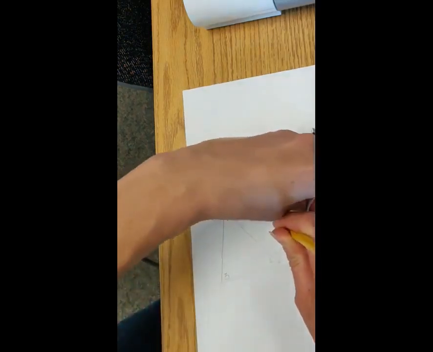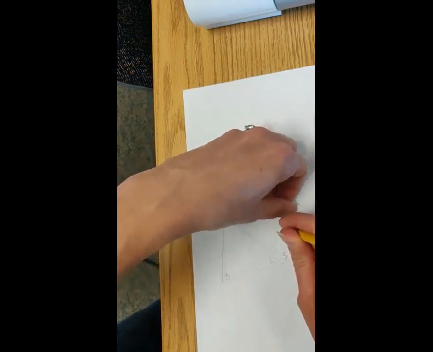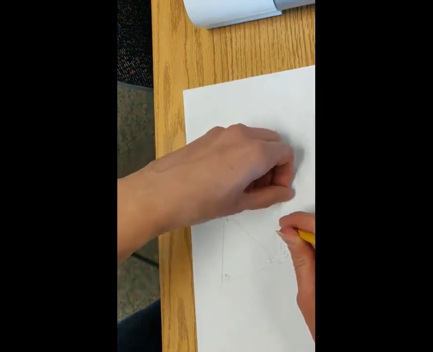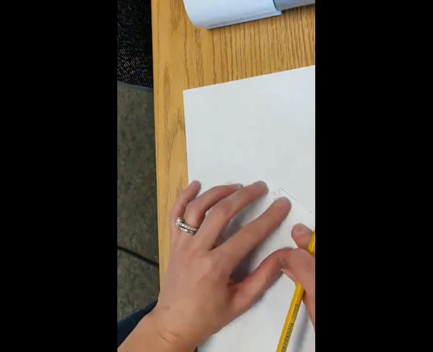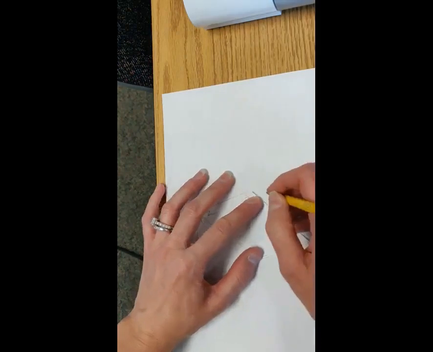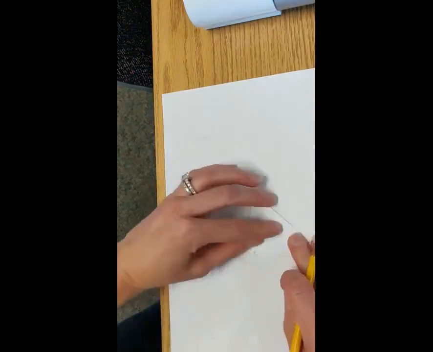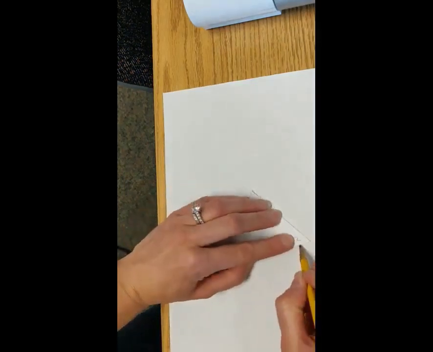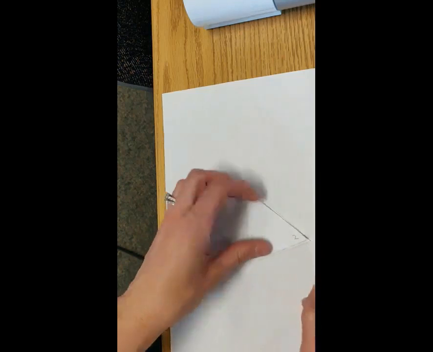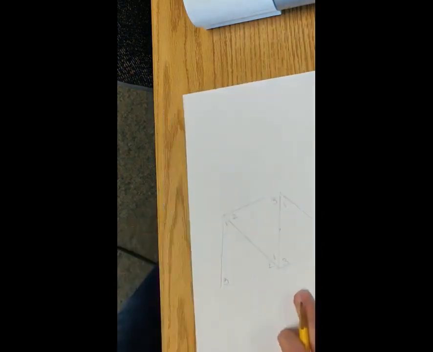So we rotate it one more time on that 180 degrees on that midpoint, and I will trace that one again for us. Like so. And then I'm going to label the angles. So this was angle 2, this was angle 1, and this is angle 3.